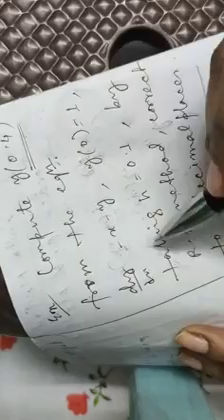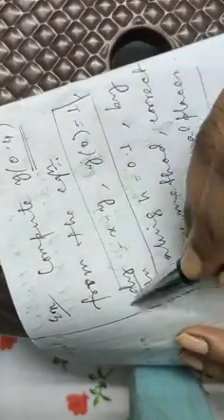So we have to compute y of 0.4 and the equation is this one, taking h equals 0.1.